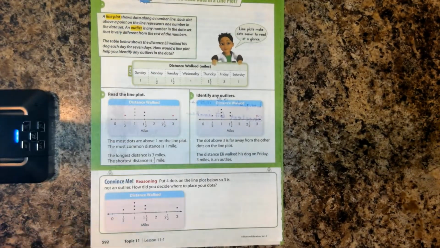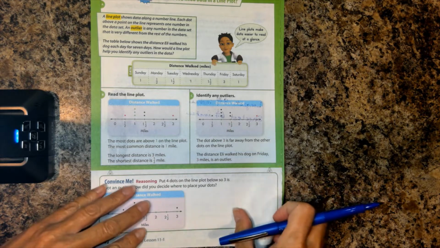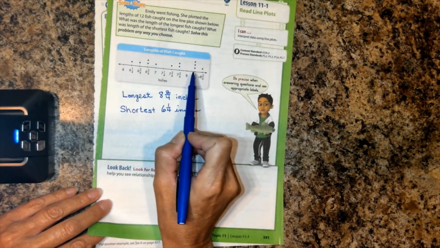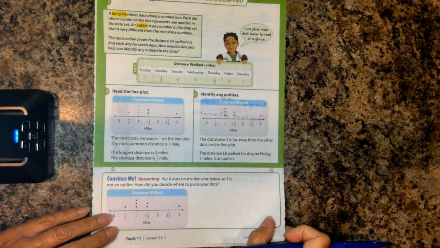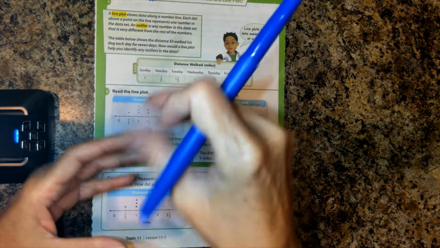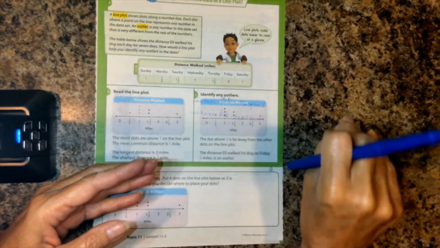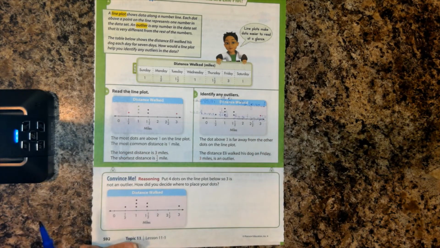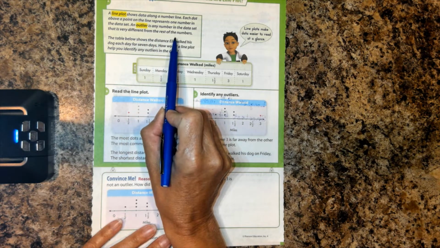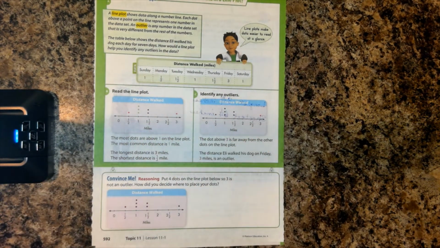Again, your line plot shows the data organized on a number line. Each dot, or sometimes it's an X, above the point on the line represents one number in the data set. Now, if we look back at this, all the numbers were kind of grouped together. We didn't have any large gaps between them. However, if you have a line plot and you see that there's a group of numbers that all have dots or X's above them, and then way off to the side you see this other number by itself, that is an outlier. An outlier is any number in your data set that is very different from the rest of the numbers. It's not grouped close together with the other numbers, it's by itself.